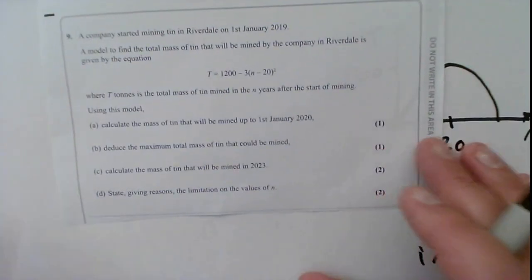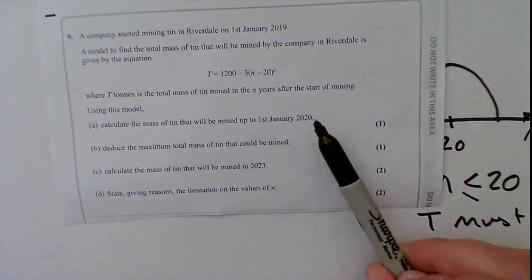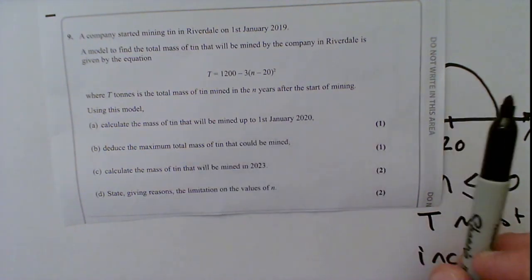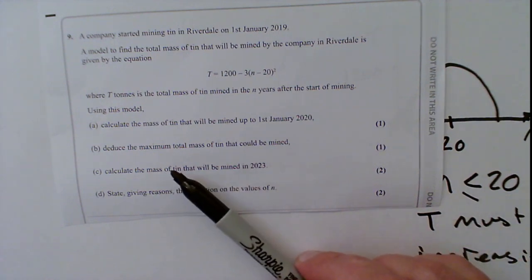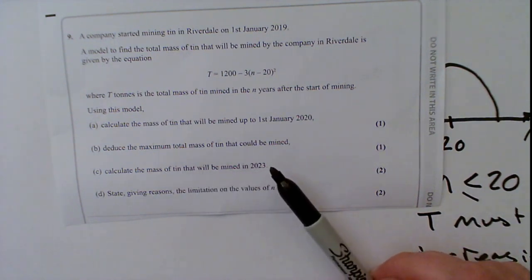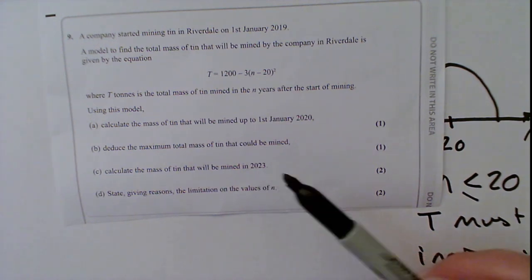That's fairly straightforward. Calculate the mass of the tin that we mined, that was all right. Deduce the maximum, that was all right. The problem that we've got here is calculating the mass of tin that will be mined in 2023. So people struggled with this, and it's more a numeracy question really.